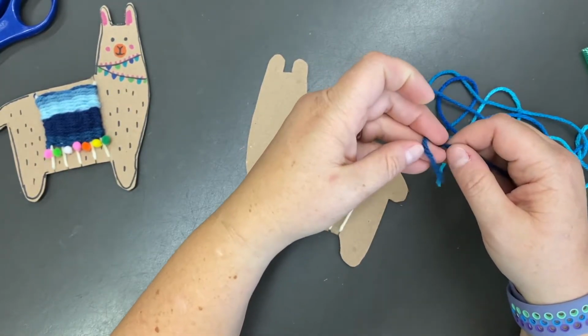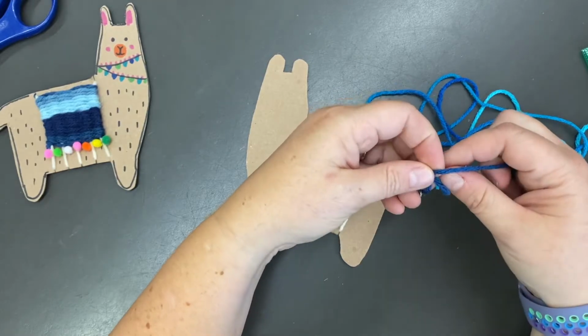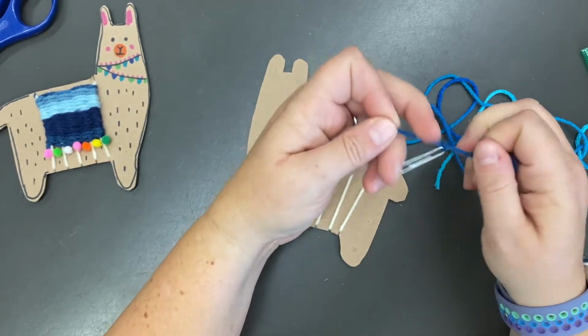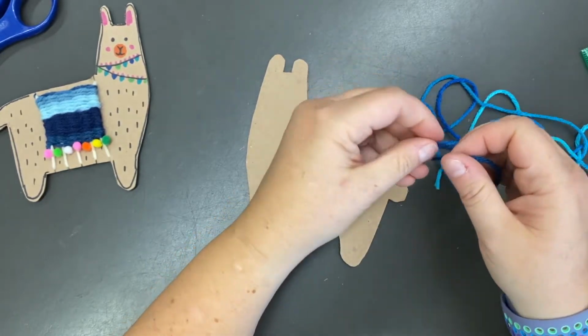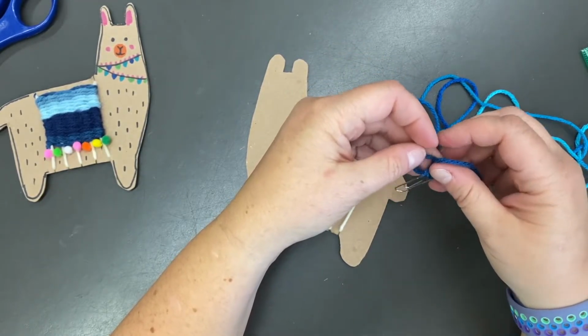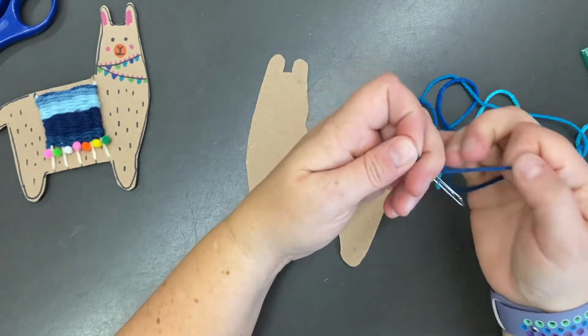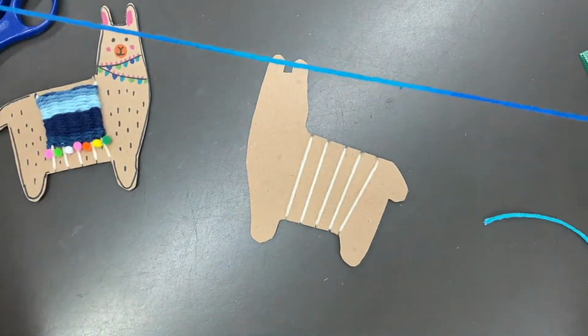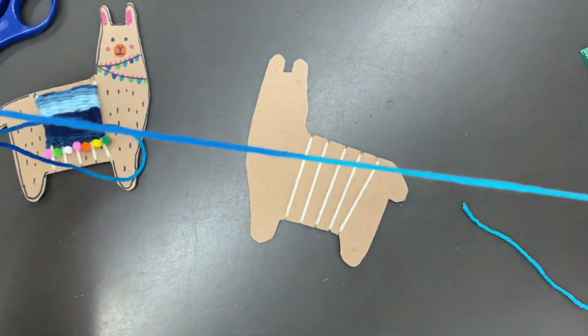I have a little trick here for you. If you have a paper clip, you might want to tie one end of your yarn onto the end of a paper clip because it will make our weaving so much easier. That's just a little tip if you'd like to use. You don't have to.